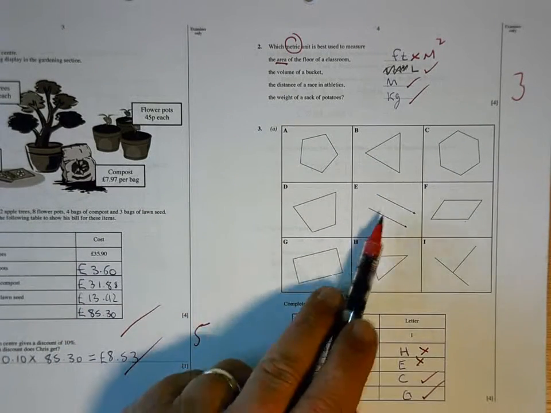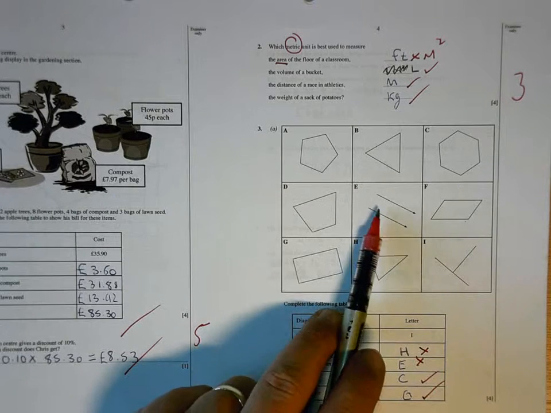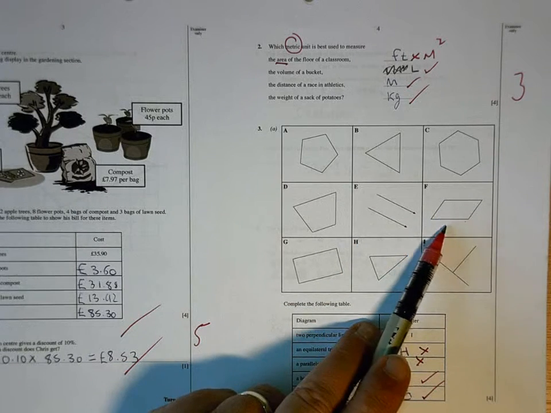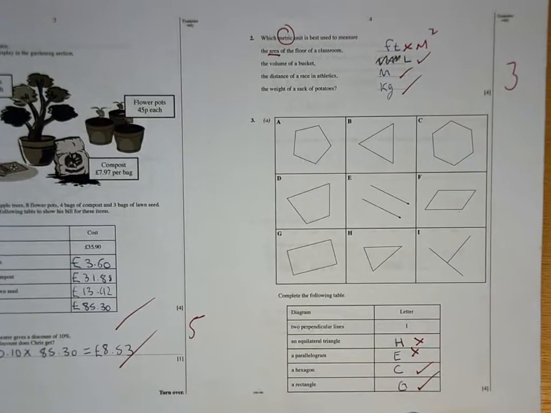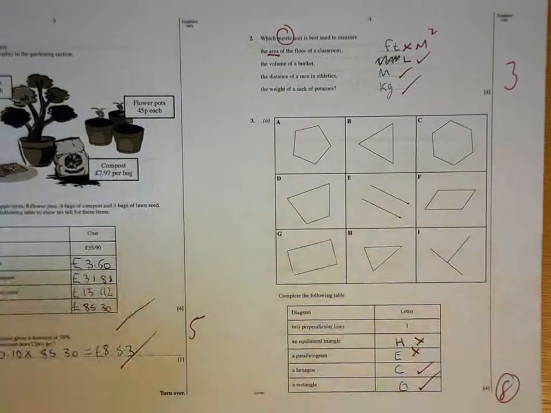Parallelogram, those are parallel lines. Parallelogram is a shape where two pairs of sides are parallel. So it's F that we're looking for there. 8 for the page.